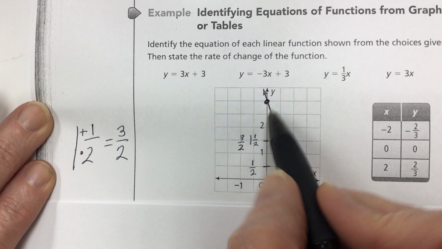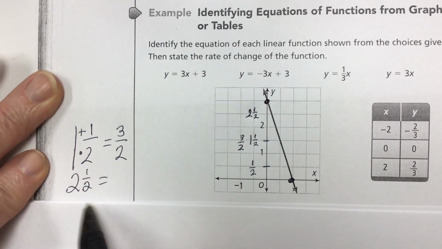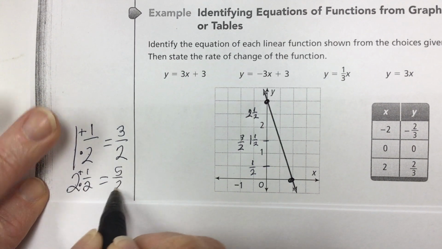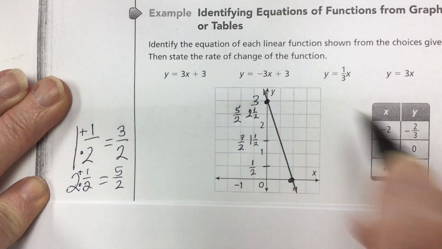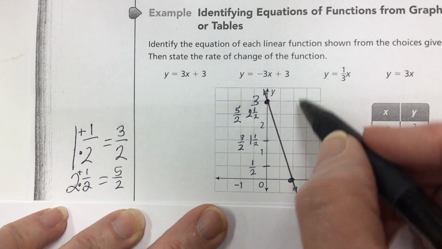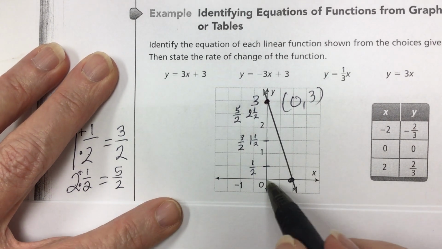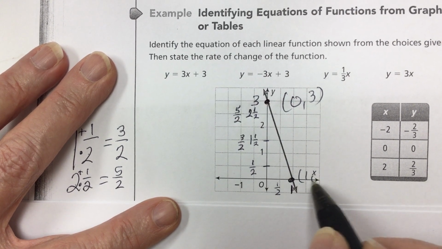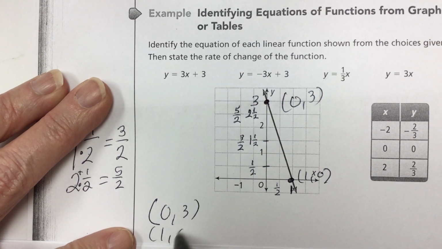Then 2, then 2 1/2. What's another way to write 2 1/2? Improper: multiply. What's 2 times 2? 4, plus 1 would be 5 halves. So 2 1/2 is the same thing as 5 halves, and then you would have 3. So the name of this point would be (0, 3). Remember this is a half, and this is 1. So the name of this point is (1, 0). So I have 2 points, (0, 3) and (1, 0).